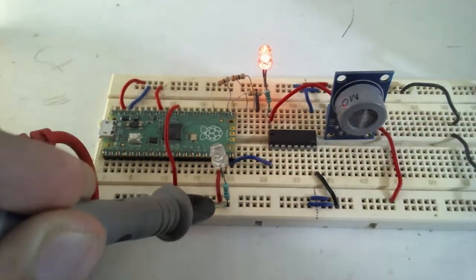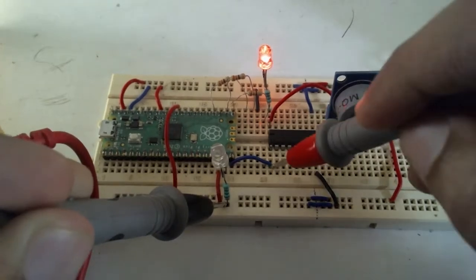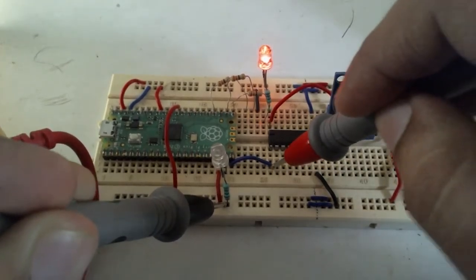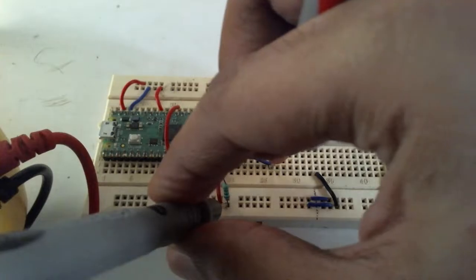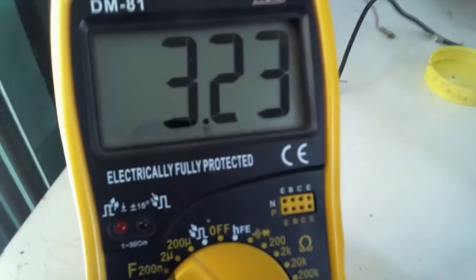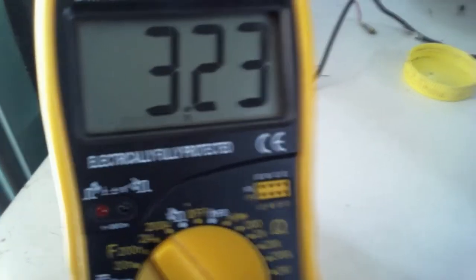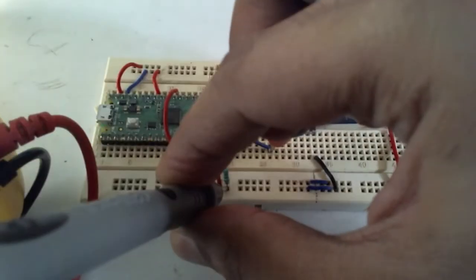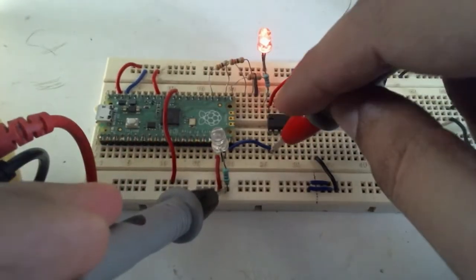So the LED is turned off. Our 90 seconds are complete. Now let's take a look. So it must be 3.3 and it's somewhat near to 3.3, 3.23. So our signal is being generated.